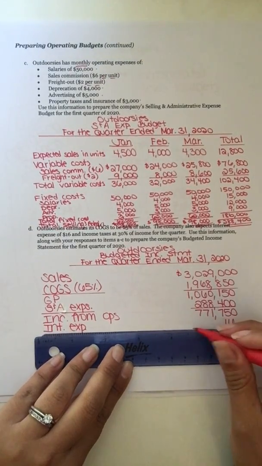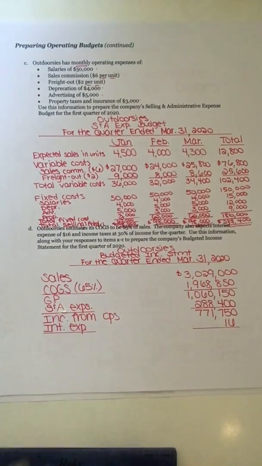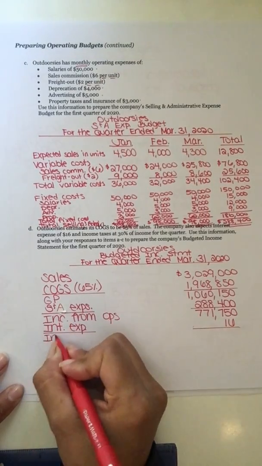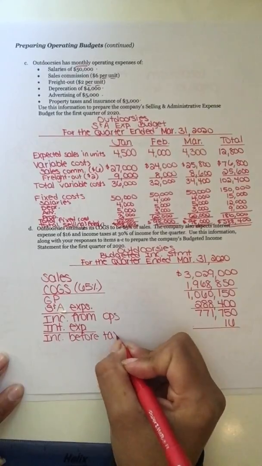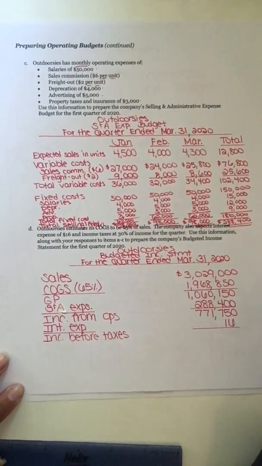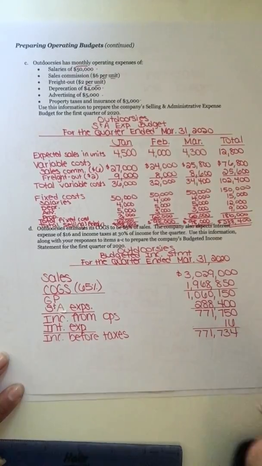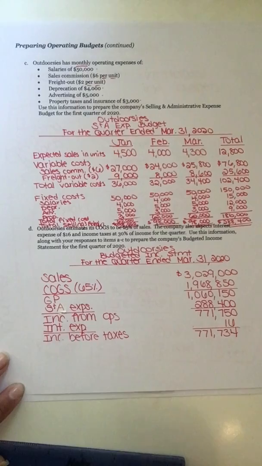I'm going to go ahead and do a subtotal here because it'll make calculating our taxes easier. All right, so this gives us income before taxes. Subtract and you should get 771,734. Your taxes then assessed based on that amount.